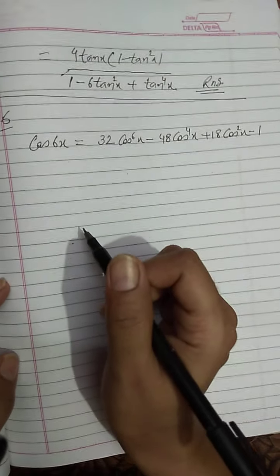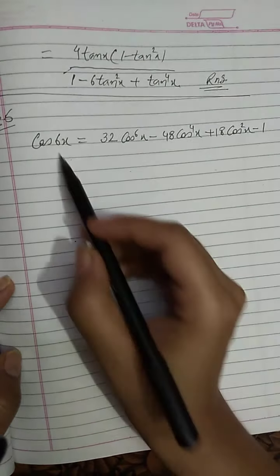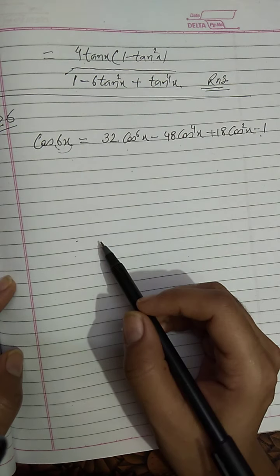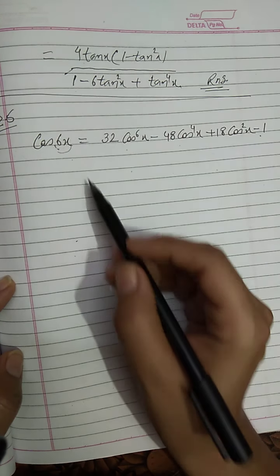This is our statement. Now angle is 6x here, and on the right hand side everywhere angle is x only, but we are having different powers of the function. It means we have to break this angle 6x, right? So it is very clear, then we have to start with the left hand side. So left hand side is cos 6x.